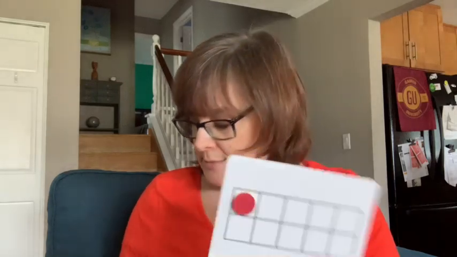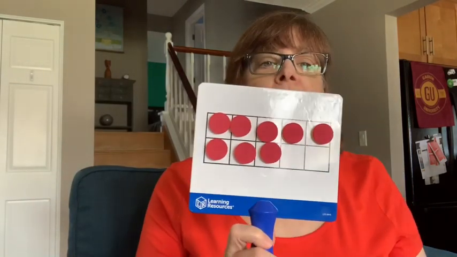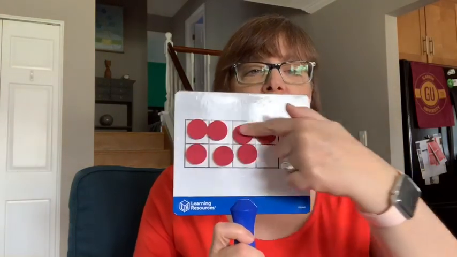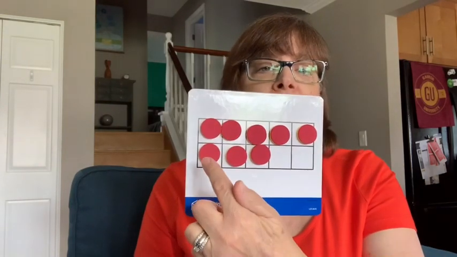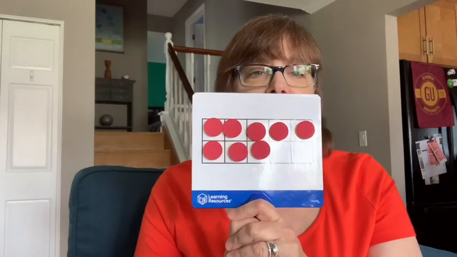Good job, friends. So now let's up the ante a little bit, once or twice, and see what we get. Okay, let's try it with this number. Let's see, how many do you think we have here? Can you tell me? Well, since we know this is 5 because that's a 5 frame at the top, then we can count up and go 6, 7, 8. So we have 8 on here.